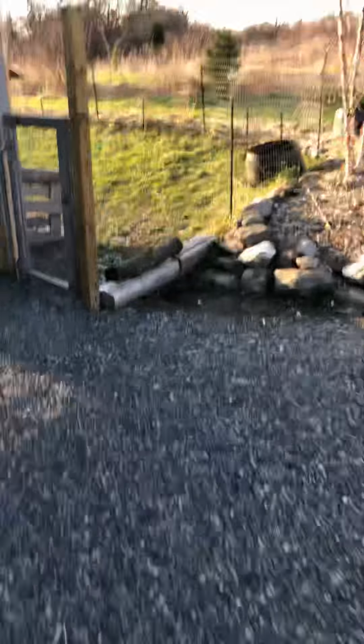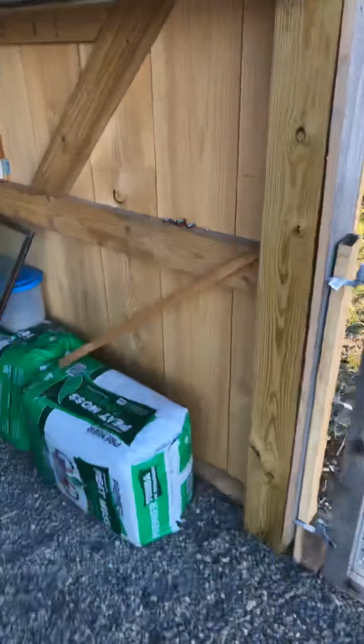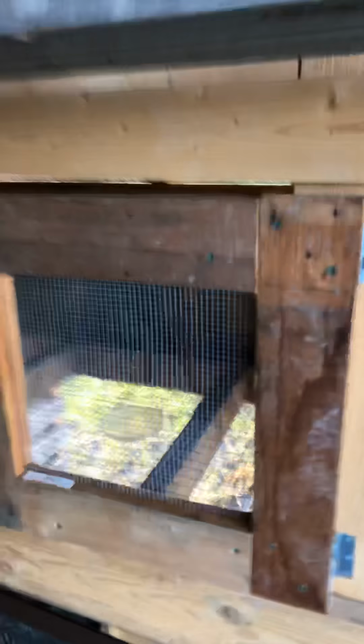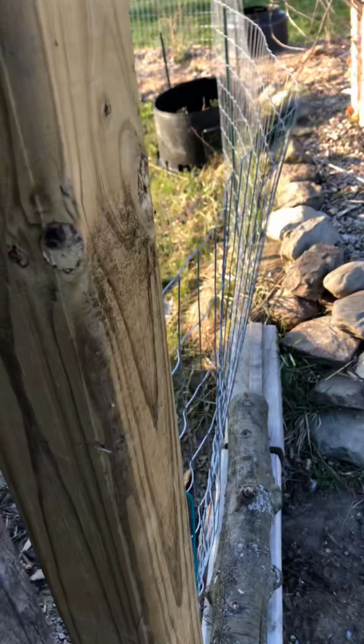One last thing I'll show you. We recently got rabbits as a part of our quarantine. Keep the girls busy, so they're pretty cool. They love them. They give them quite a bit of abuse. So what I wanted them for actually is for their manure.